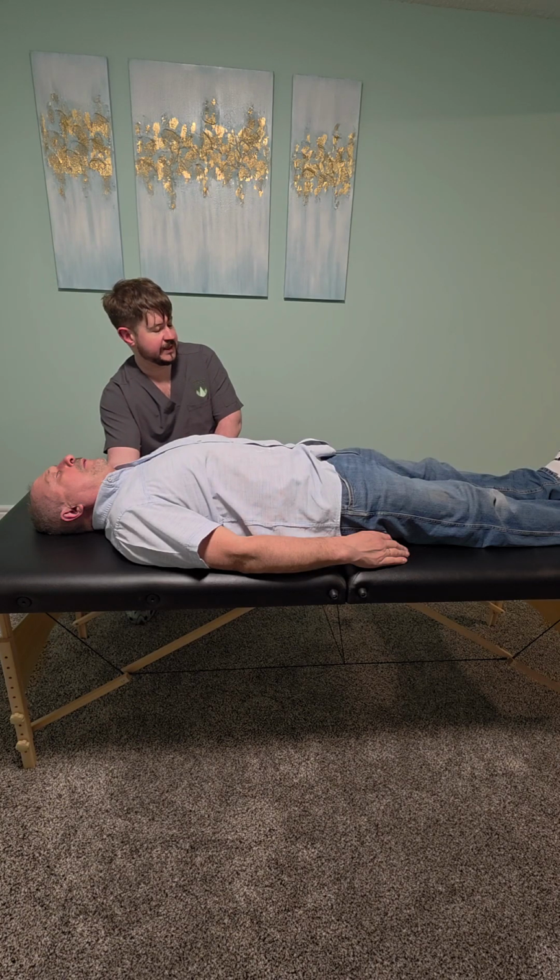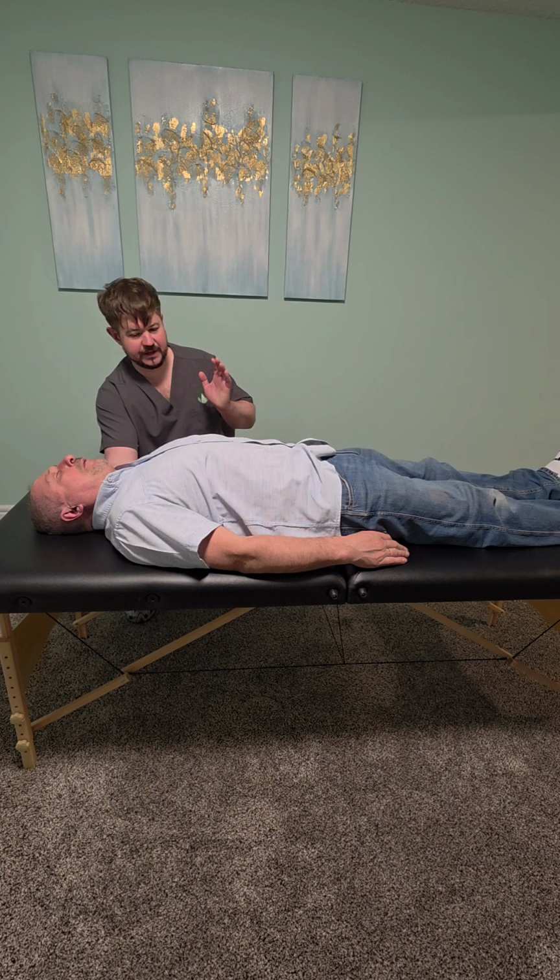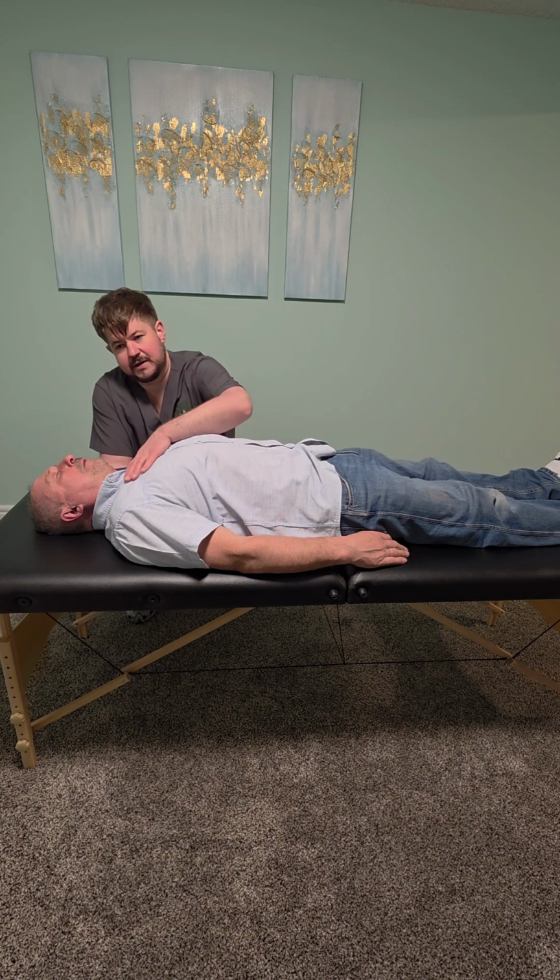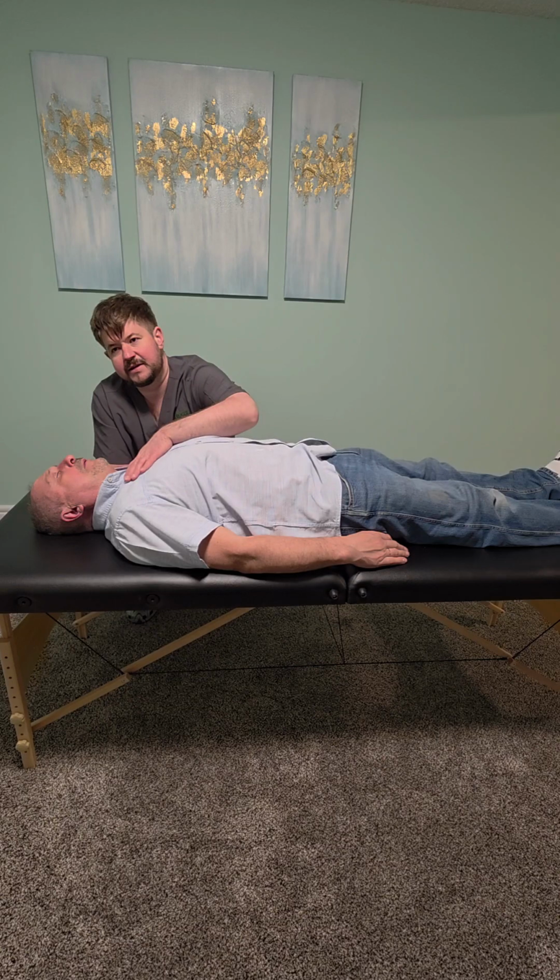With our cephalic hand, we would find the clavicles and the manubrium. We will then look for the direction of ease. We engage the tissue and we hold.